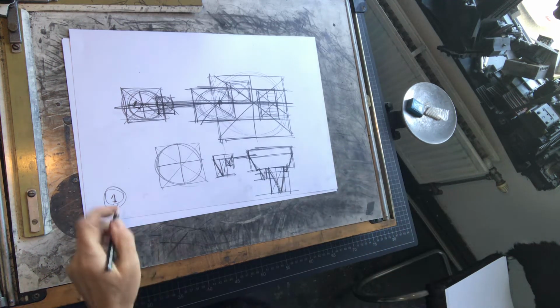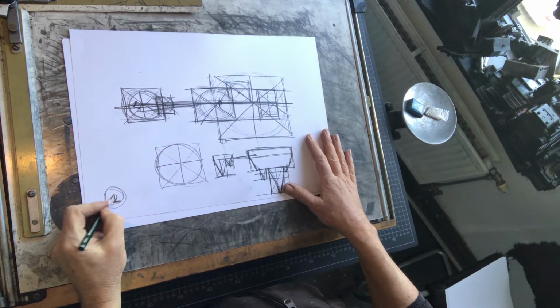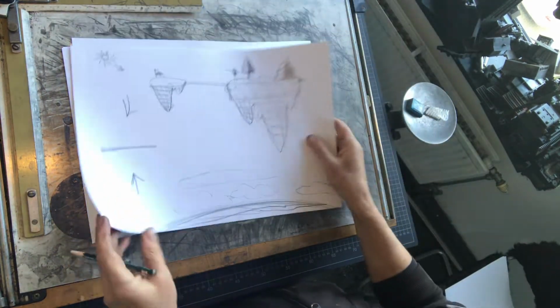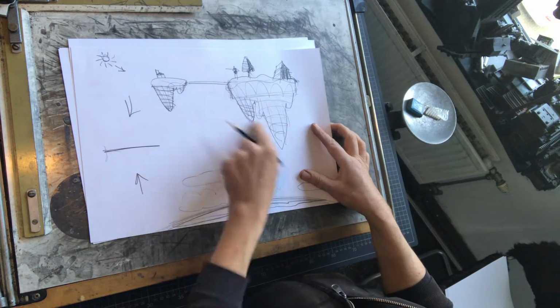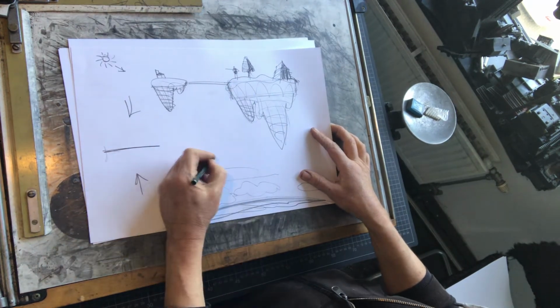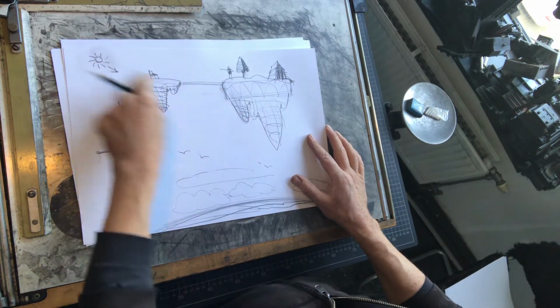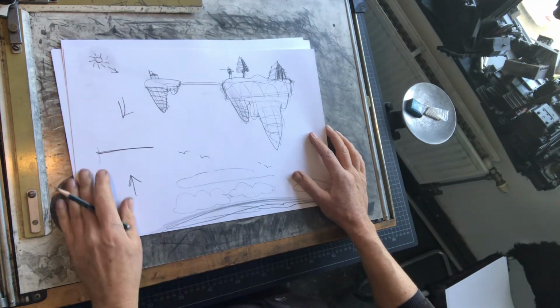Okay, part 2. Floating islands. This one I had. Small island, big island, floating. Birds passing by. Floating, sunshine over here, shining on the 3 drawings to make.